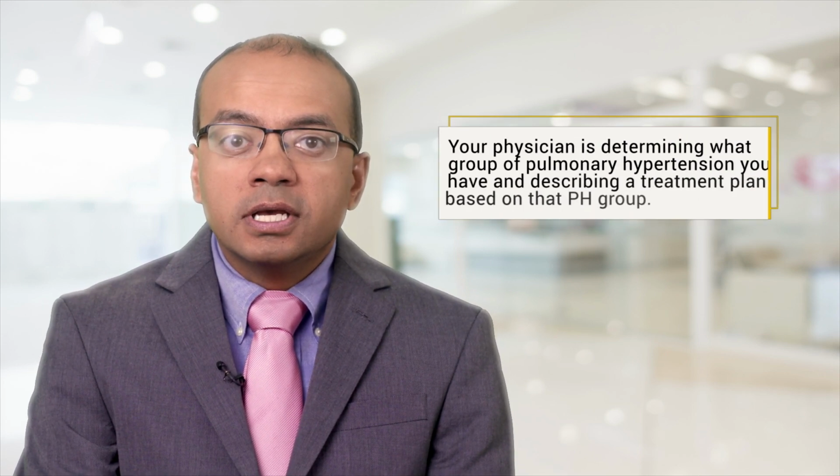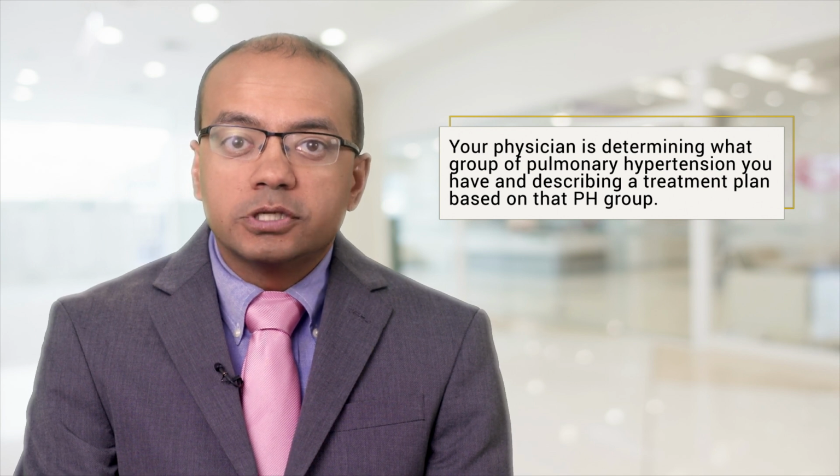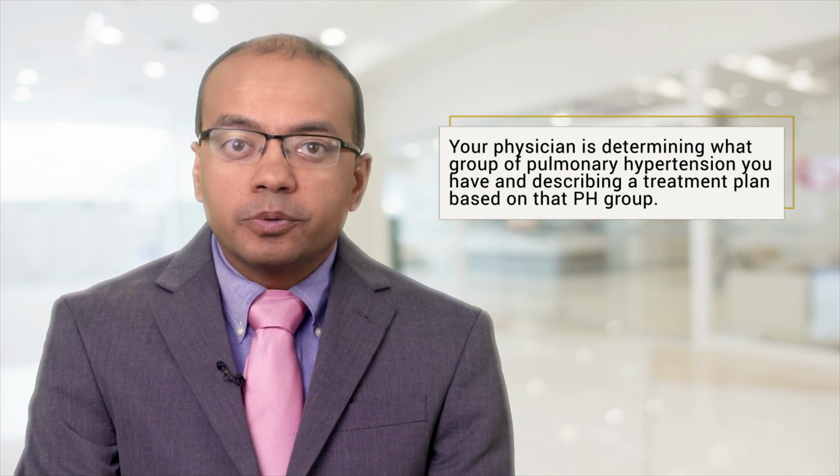So this is important. In your own research or understanding of pulmonary hypertension, if you come across these drugs and wonder why your physician is not prescribing them for you, it's because your physician is determining what group of pulmonary hypertension you have and then prescribing a treatment plan based on the PH group. It's important to appreciate that patients with group 2 pulmonary hypertension may develop profound pressure elevation, and the degree or magnitude of elevation is oftentimes not helpful in discriminating between PH groups.